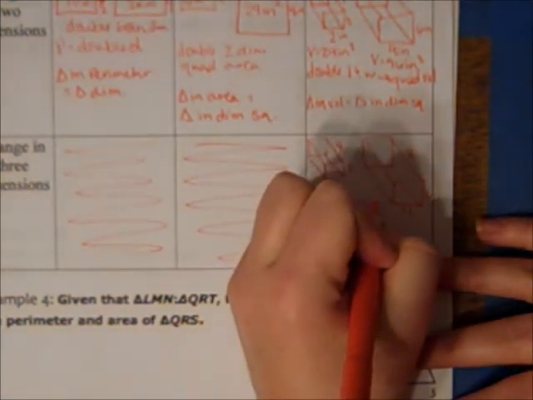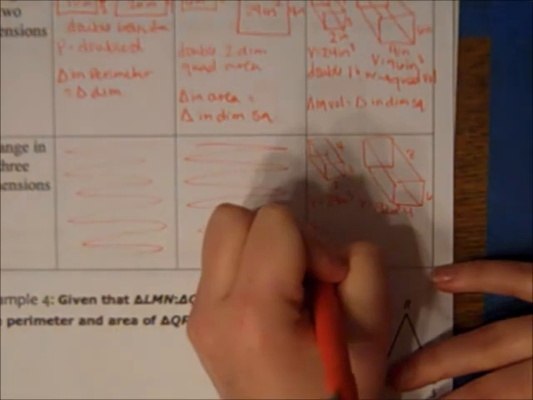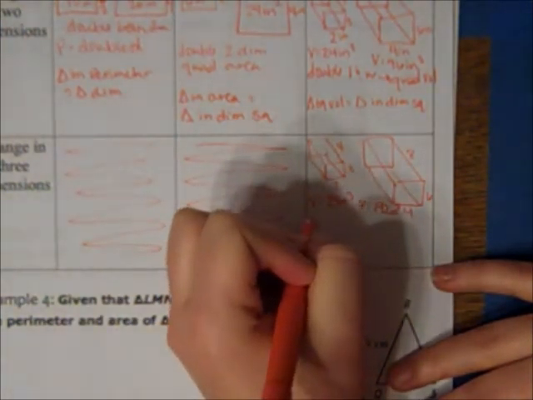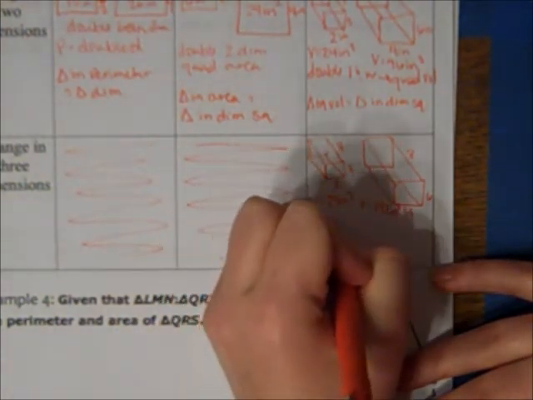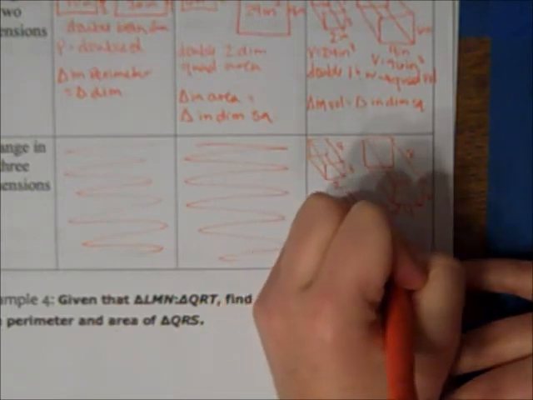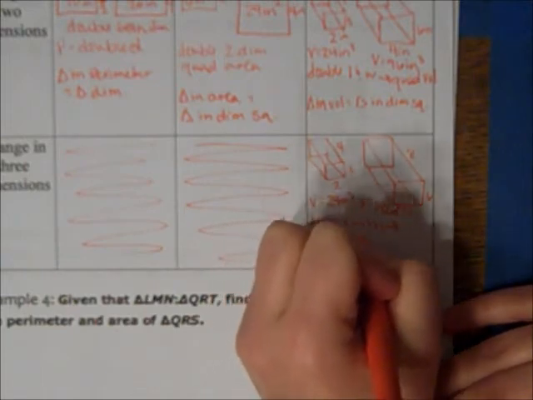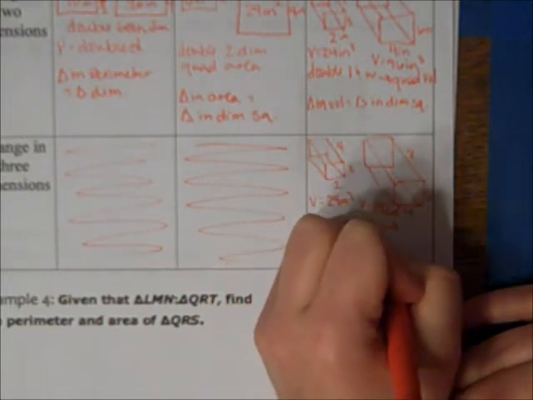So what comes out is I now have a volume of 192 inches cubed. So in this case, I doubled the length, the width, and the height, and therefore I made the volume go up times 8.